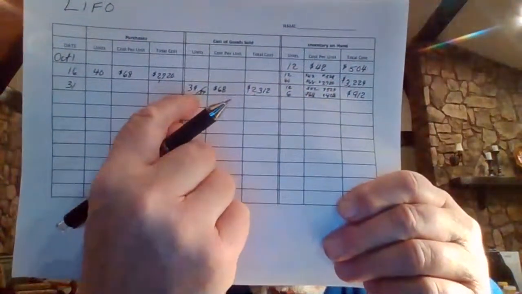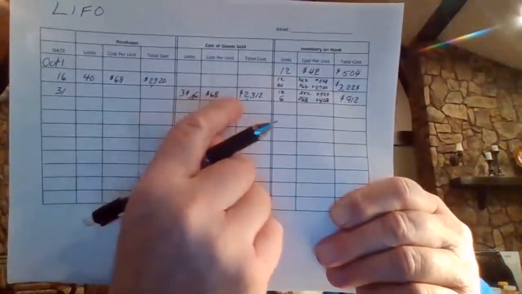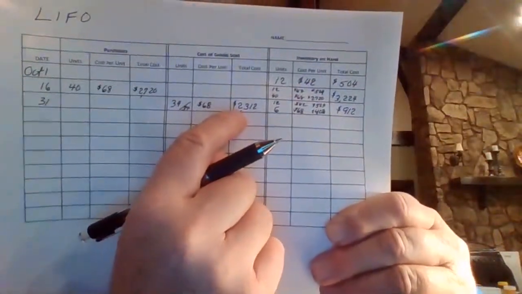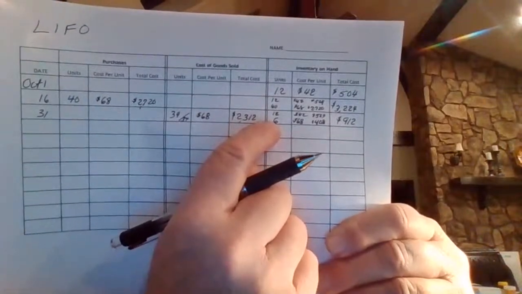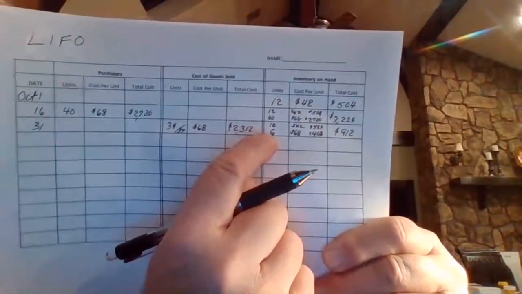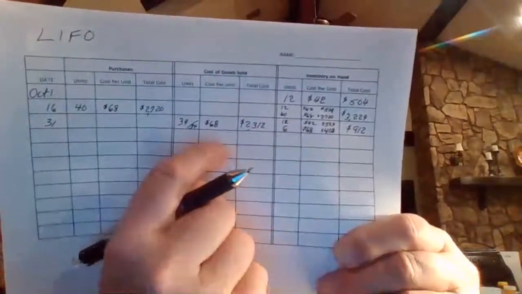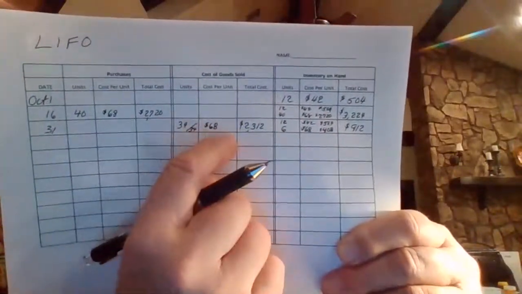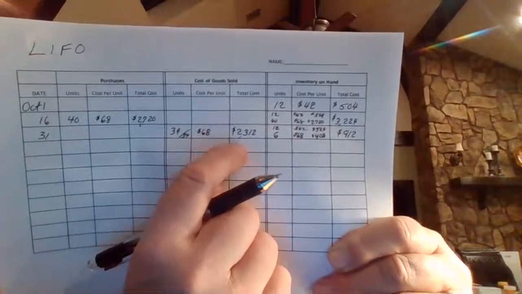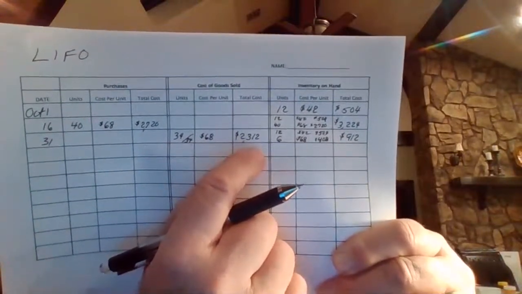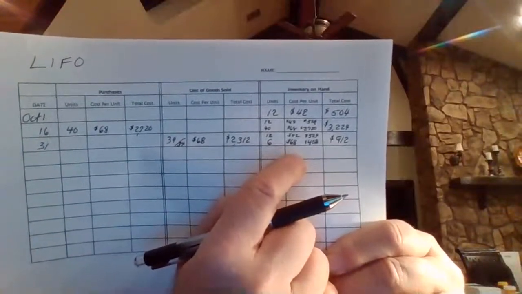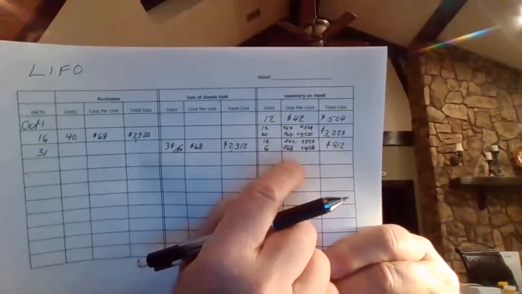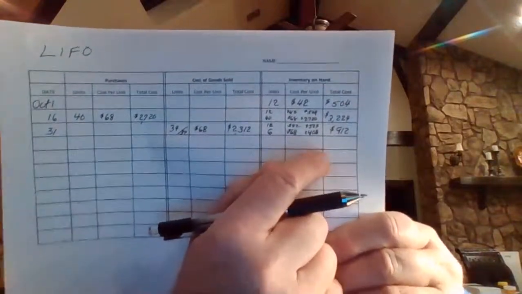in the ending inventory. So there's the cost of goods sold, 34 bicycles at $68 a piece, $2,312. What do I have left? I have the entire 12 units from the beginning inventory that cost me $42 for a total of $504. Out of the 40 I bought, I sold 34 of those $68 bicycles, leaving me 6 bicycles at $68 a piece. The extension on that is $408. Combine that with the 504, and I get the 912.